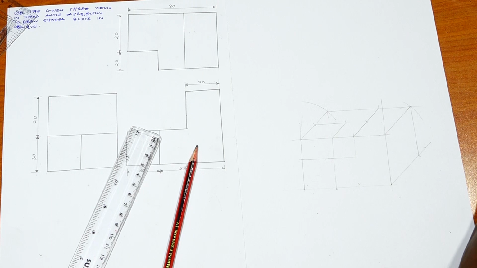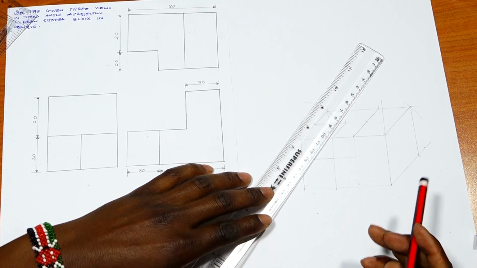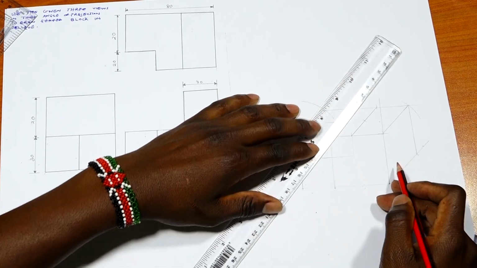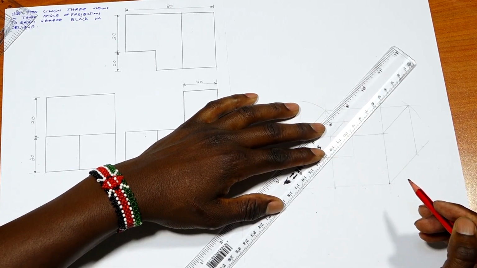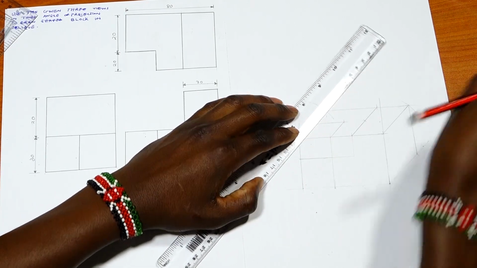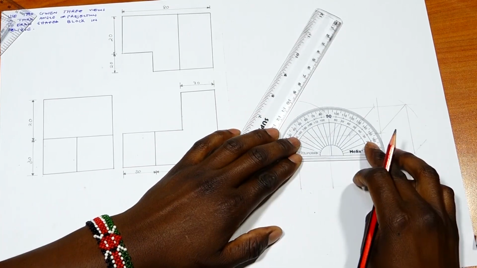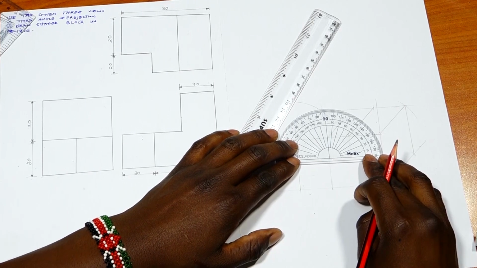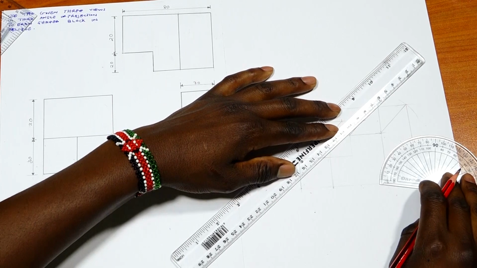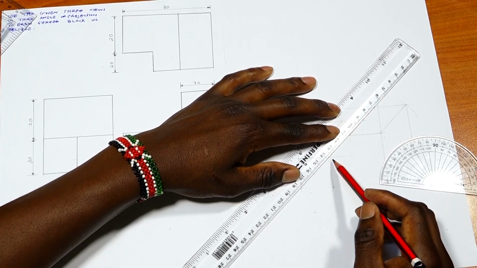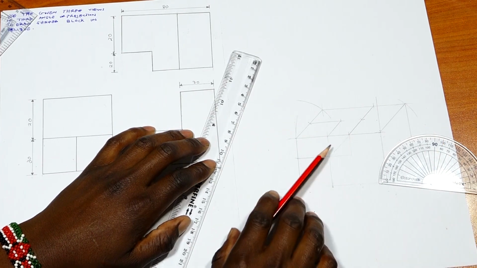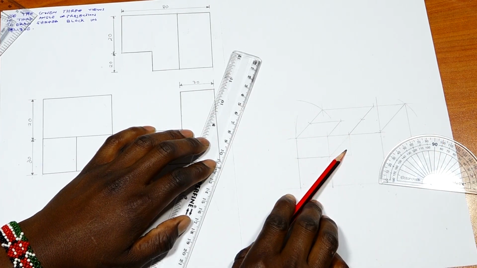Now, I'm going to measure this. Color 45 here. This is the first face.